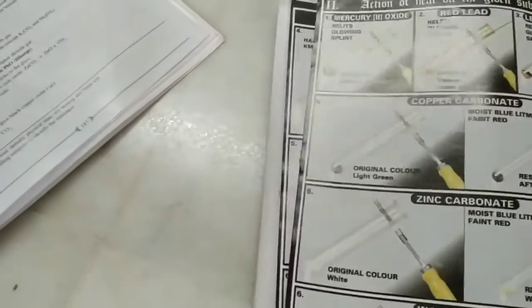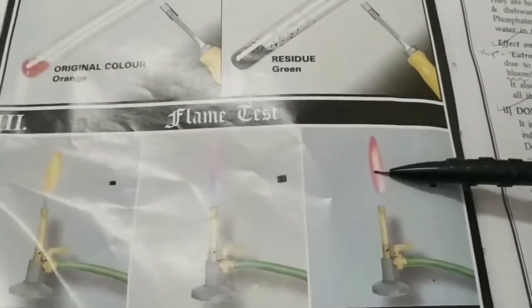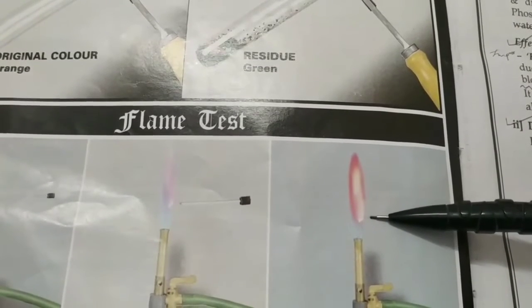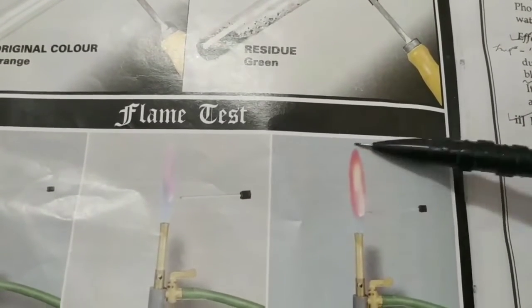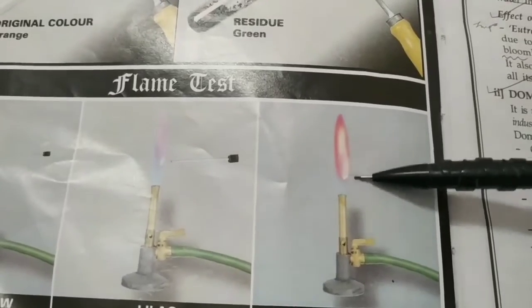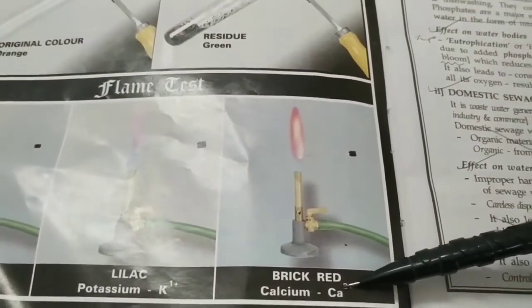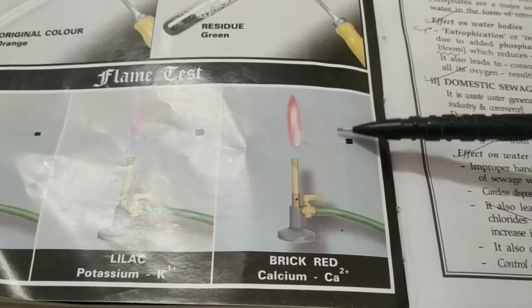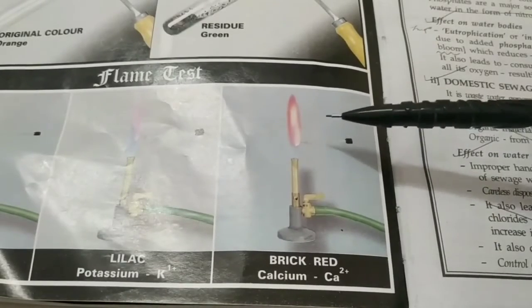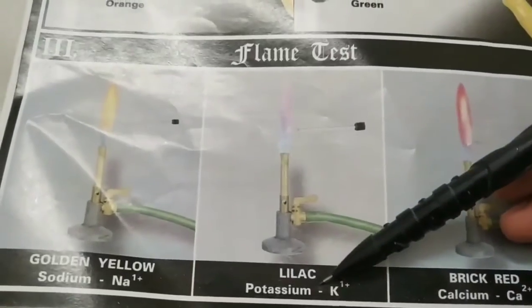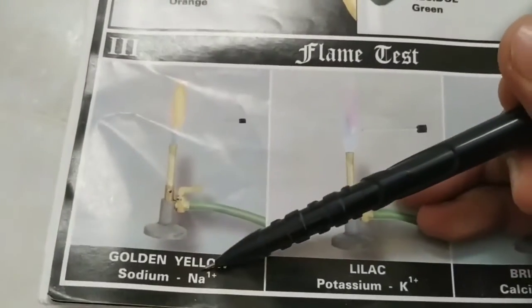These flames are very beautiful, as you can see here. Calcium salt, this platinum wire has some salt on it. So when you introduce it into the flame, it turns brick red, proving that the salt is a calcium salt. The cation is calcium, but what is the anion? We don't know. It could be a sulfate or a carbonate or whatever. For that, we'll have to test it separately. But right now, I'm focusing on the cation of it. If the flame is lilac, it is a potassium salt. If it is a golden yellow flame, it is a sodium salt.